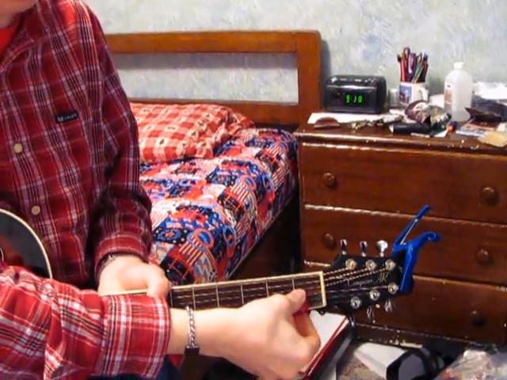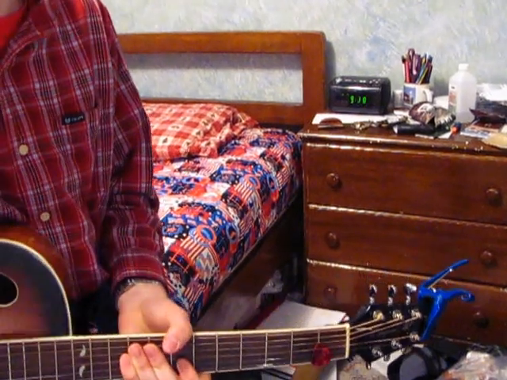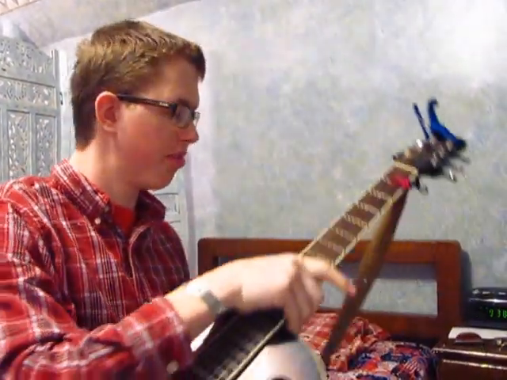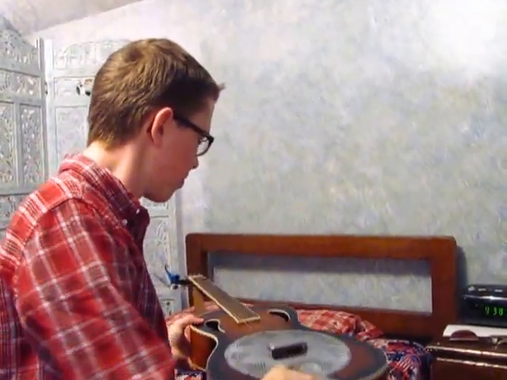Now, let's see if I can get this back up. Now, my next instrument that I've actually been seeing quite a bit of besides the guitar is the Dobro.